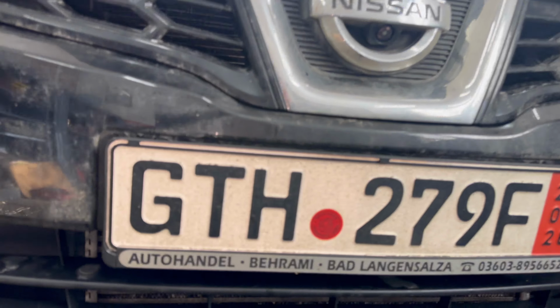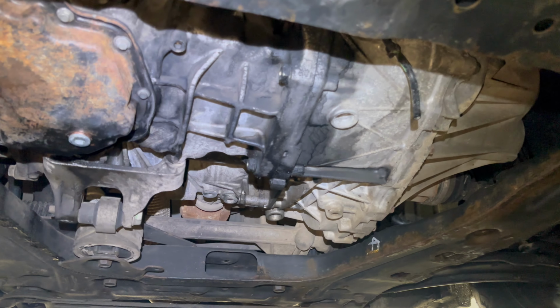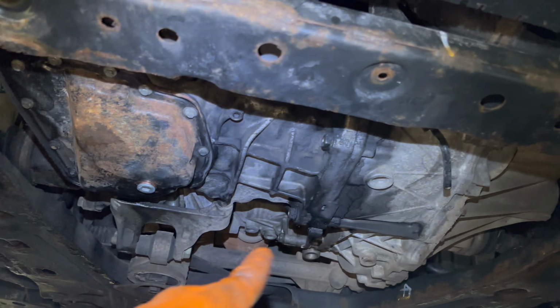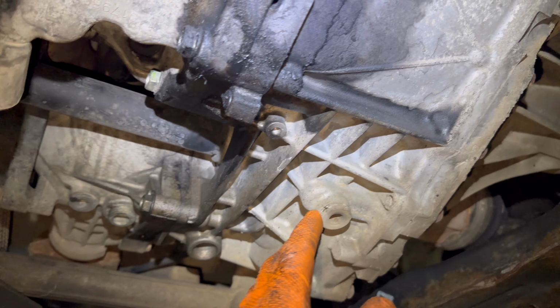And in my case, because this vehicle is an all-wheel drive vehicle, this means that I'll have to replace the oil from the manual transmission, from the transfer case and also from the rear differential. With all of these things being said, let's get right into the job.